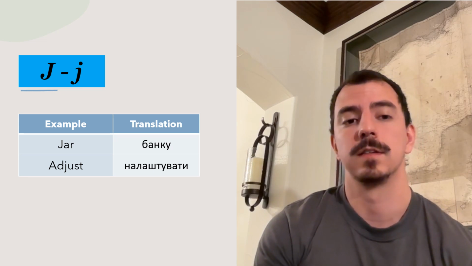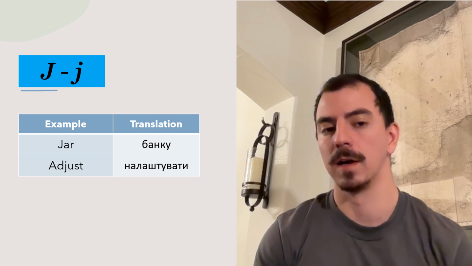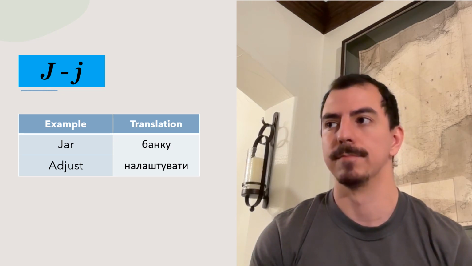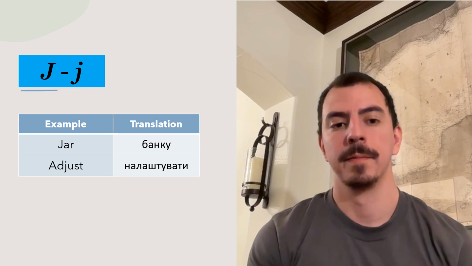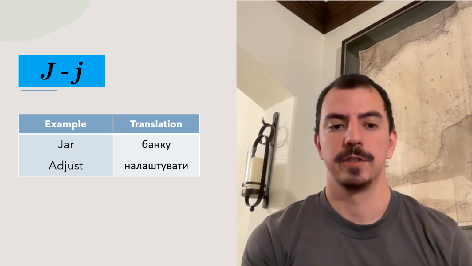The next letter is J. It sounds almost exactly like the soft G. It may be used a little bit more commonly, and it only has one sound where the G has multiple. So jar is the first example. A jar of honey, a pickle jar, jar, J. And then adjust, just, J.